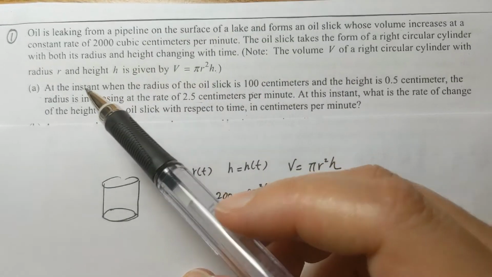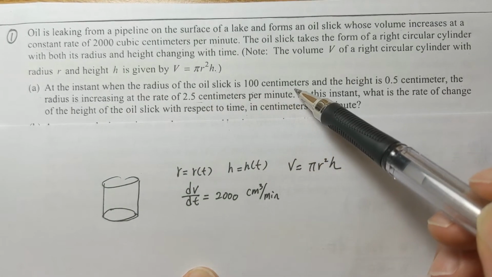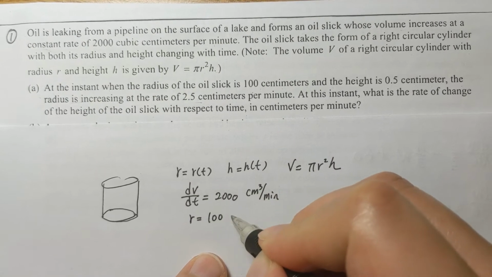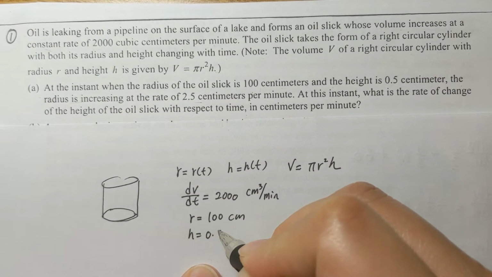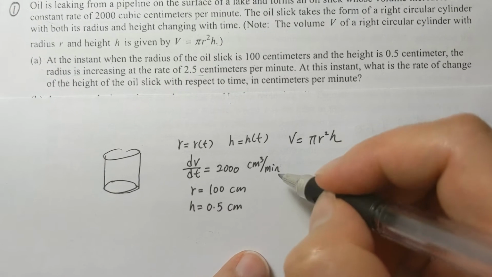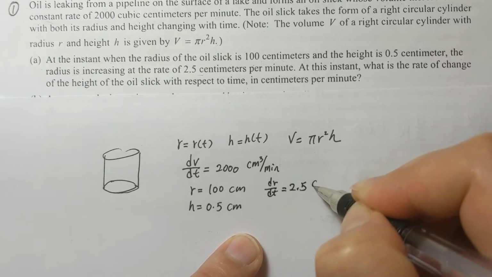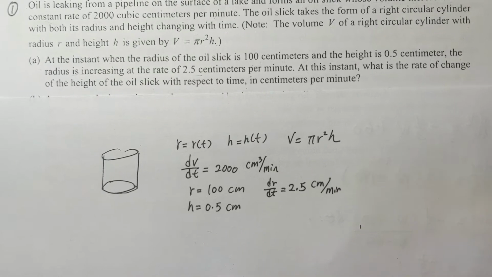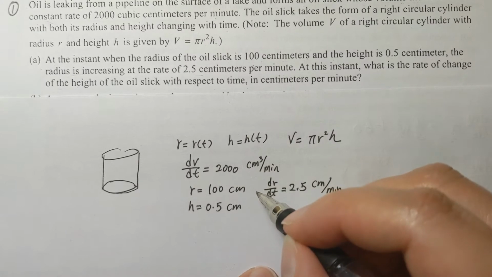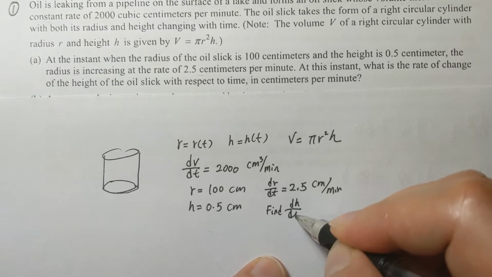Now we continue to read. When the radius of the oil slick is 100 centimeters and the height is 0.5 centimeters, so r equals 100 cm and h equals 0.5 cm. At the moment, the radius is increasing at the rate of 2.5 centimeters per minute, so dr/dt equals 2.5 cm per minute. At this instant, what's the rate of change of the height of the oil slick with respect to time? So basically, we are asked to find dh/dt.